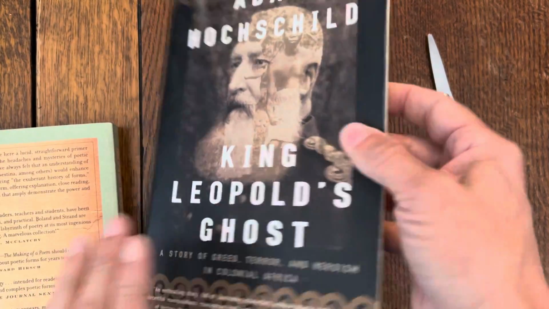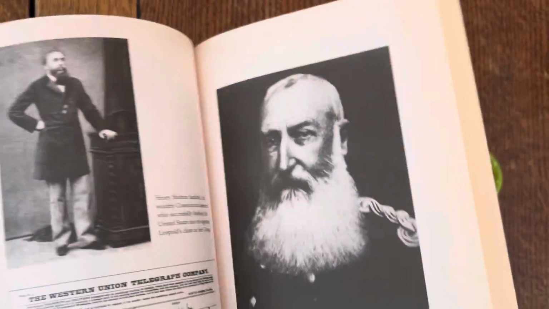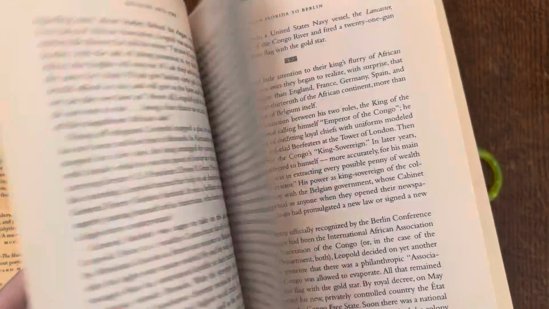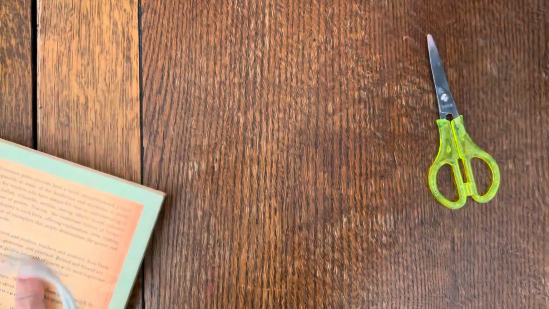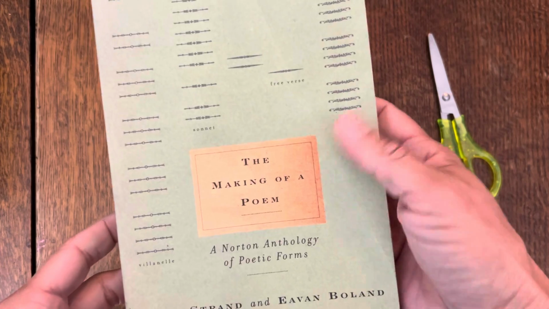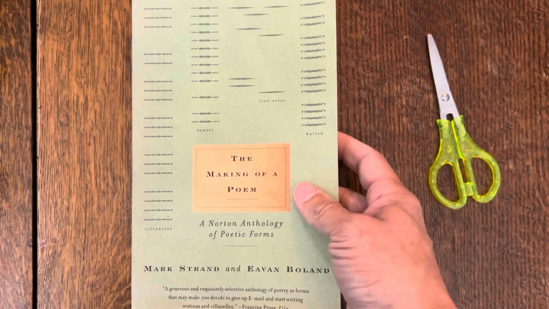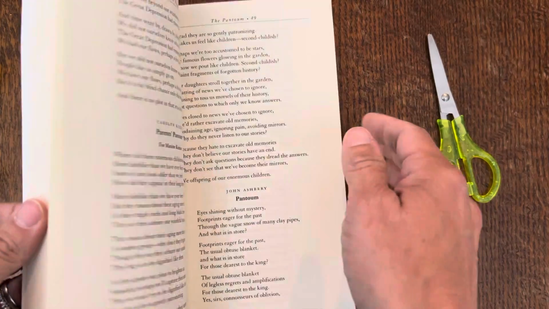King Leopold's Ghost. Again, this is a Build Your Library book. And a lot of these books feel wet, so that's kind of a bummer. I'm not sure about why. And again, this is, I think, the history, not necessarily English. The Making of a Poem. So a Norton Anthology of Poetic Forms. This is for the 11th grade English with Build Your Library.